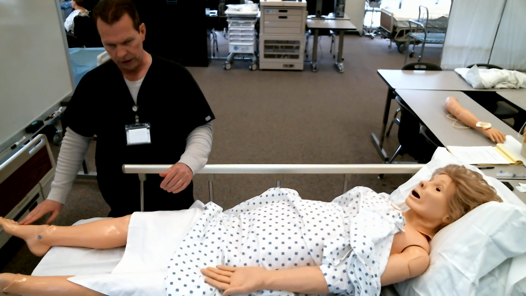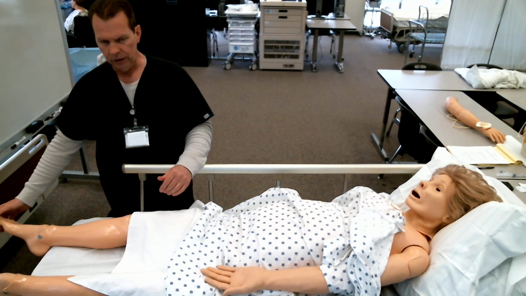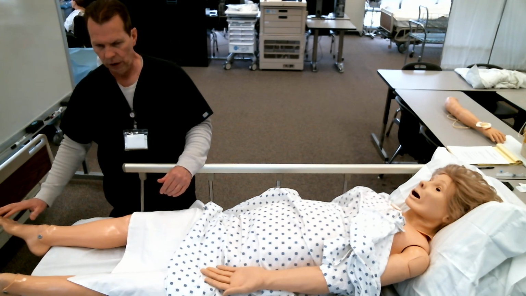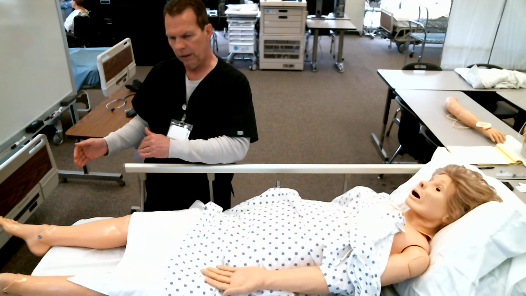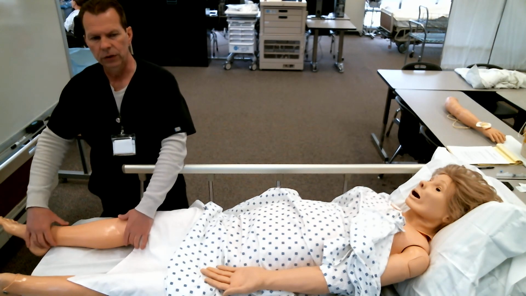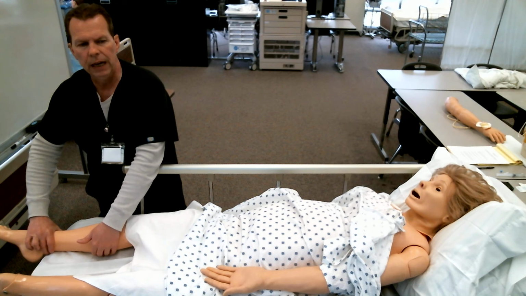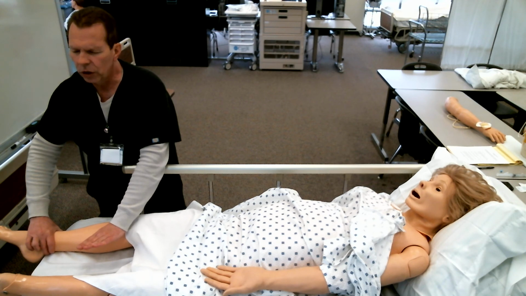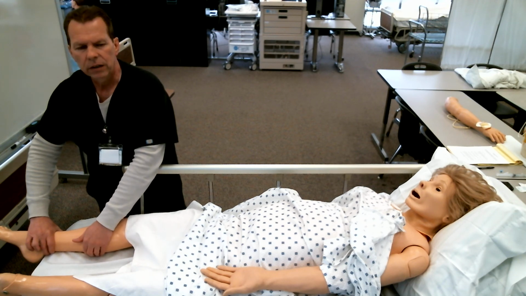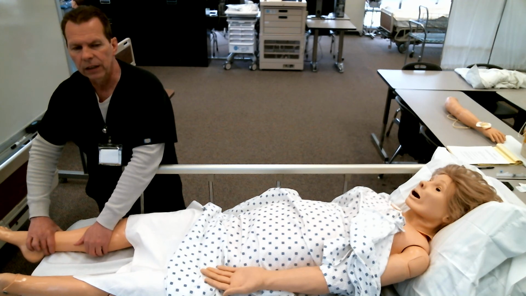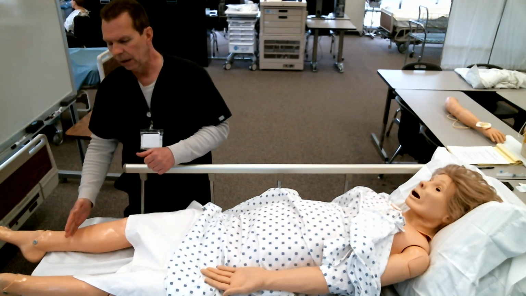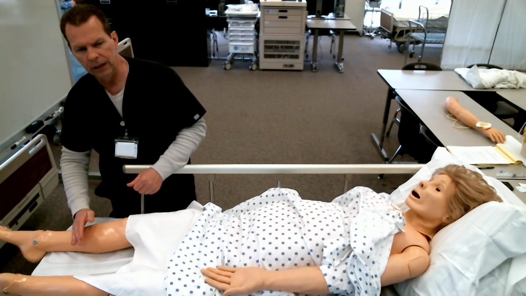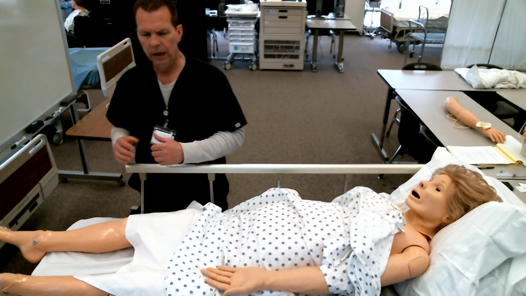But we want to look at pulses, capillary refill, skin color, skin temperature. Look for all those things. I'm going to look for edema in the feet and ankles, and I'm also going to assess for signs and symptoms of a DVT in the calf, which would be a reddened area in the calf of the leg. I'm going to palpate ever so gently. Does it feel warm to the touch? Do I feel a hard knot in the center of that red area, or a cord-like feeling to it? And is there edema developed from that reddened area in the calf below?